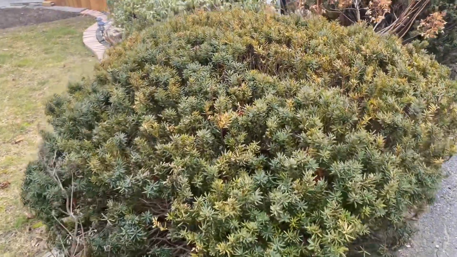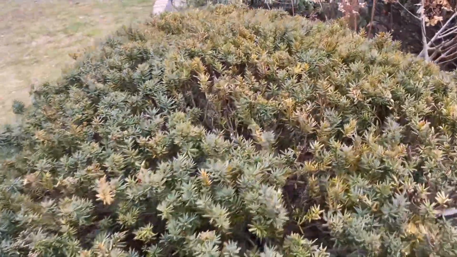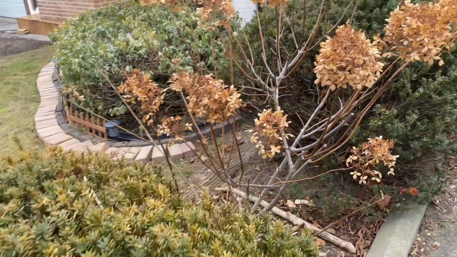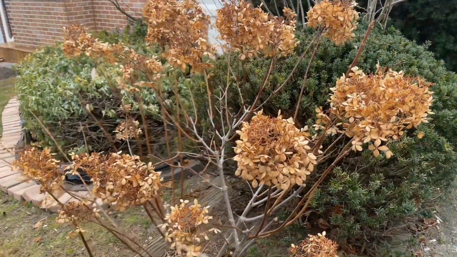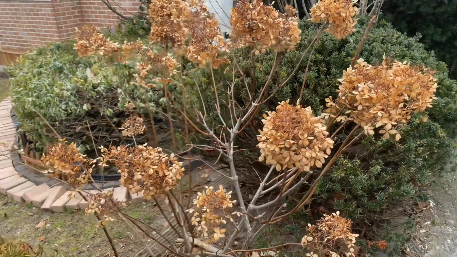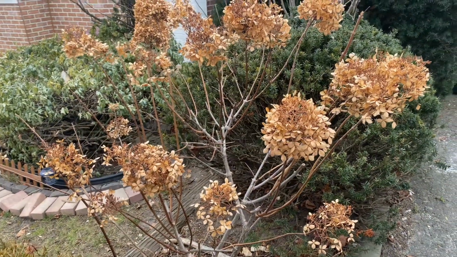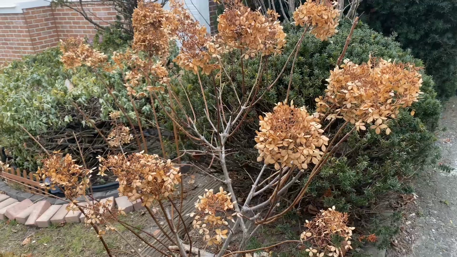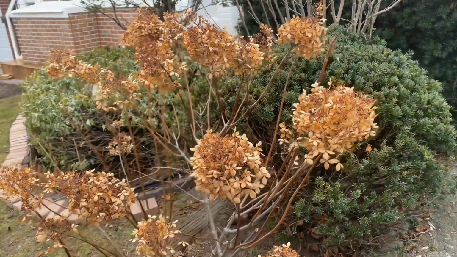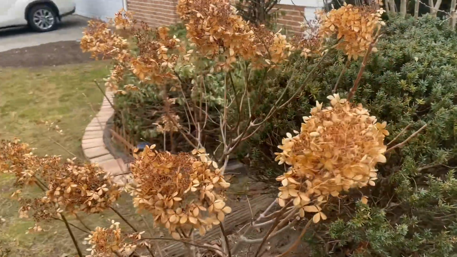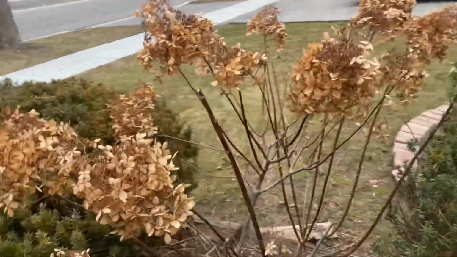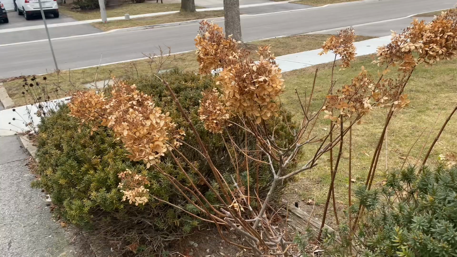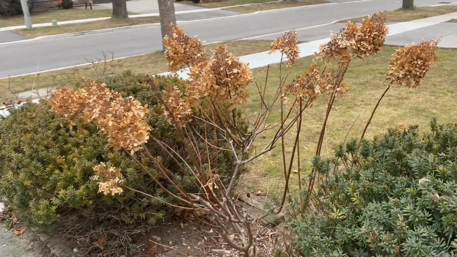This is another yew that I have, and there is also this beautiful hydrangea that I leave. This is another example of a shrub that offers winter interest. Its branches, its dried flowers, they all look so beautiful at this time of the year, and the colors just go with the mood of the season, and they look really beautiful and offer that structure.